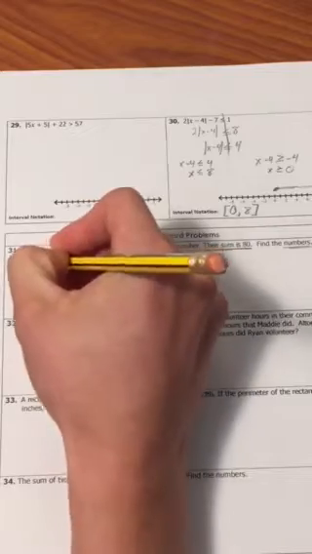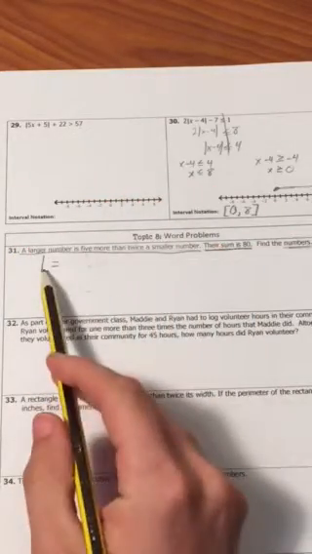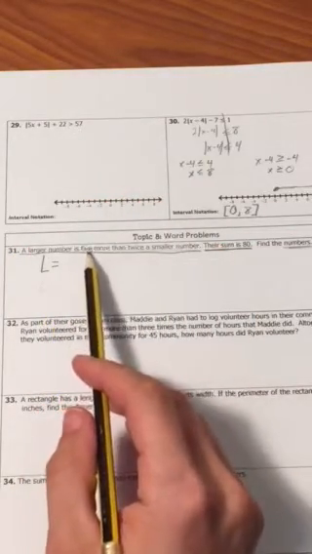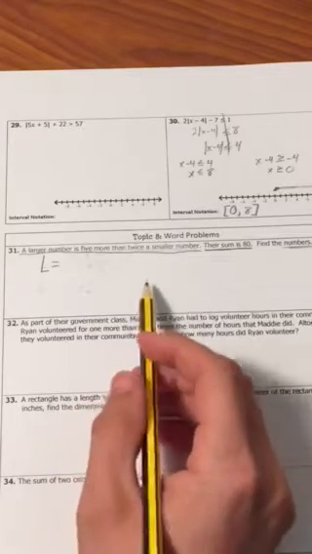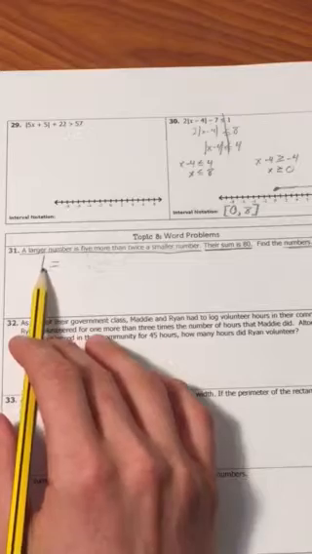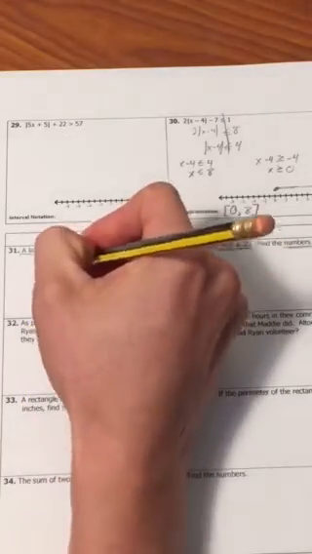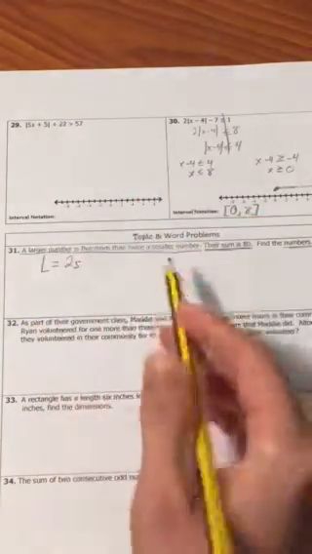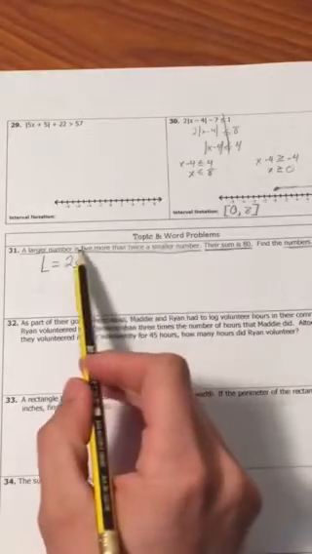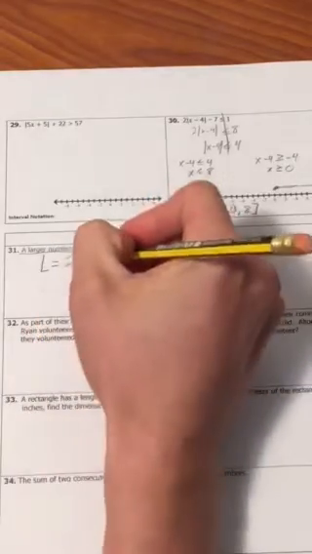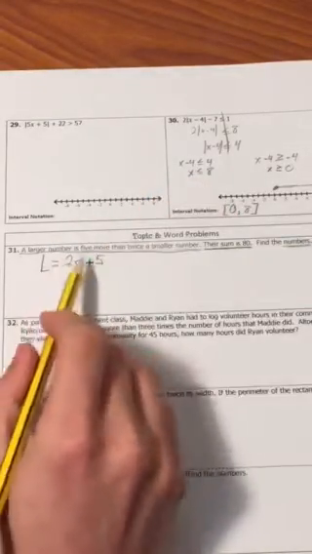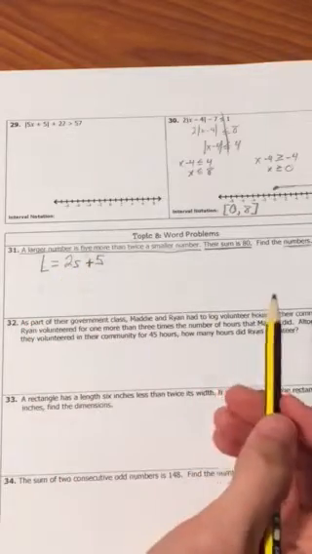A larger number is, so we don't know what the larger number is, so we're going to write L for the larger number equals 5 more than twice a smaller number. So think about it maybe this way. L is twice the smaller number. Is that true? Not exactly. It's close to true. It's 5 more than twice the smaller number. So we need to take that 2 times the smaller number and add 5 to it. So the larger number is 5 more than twice the smaller number.